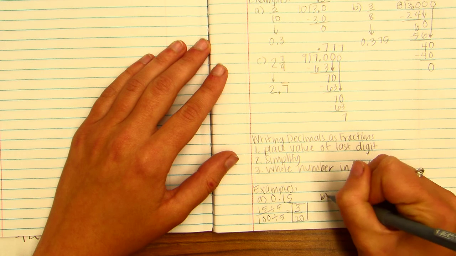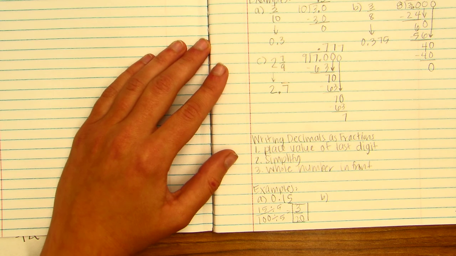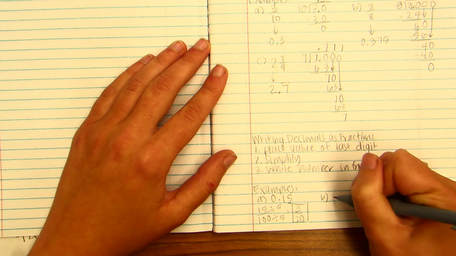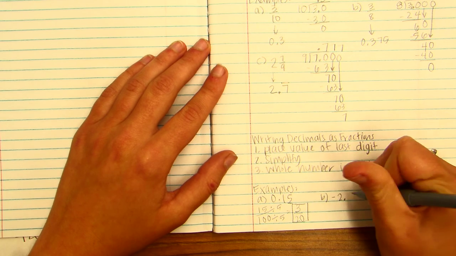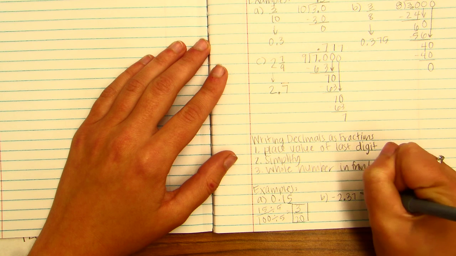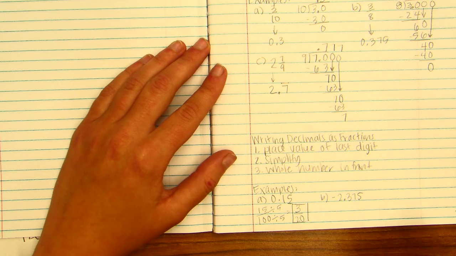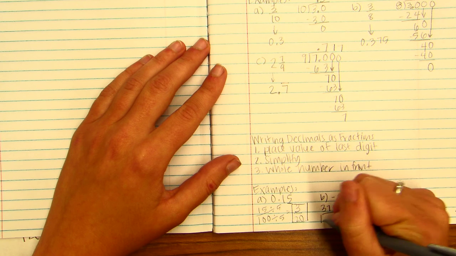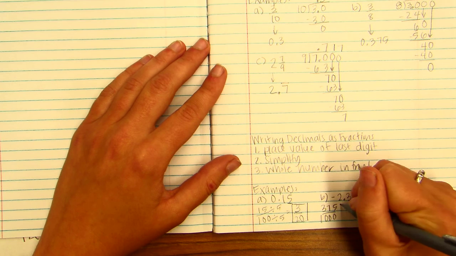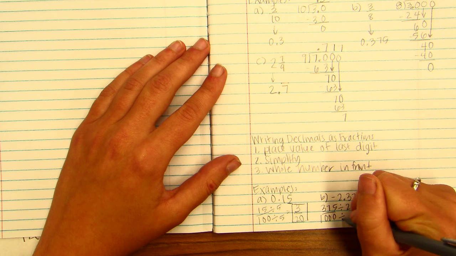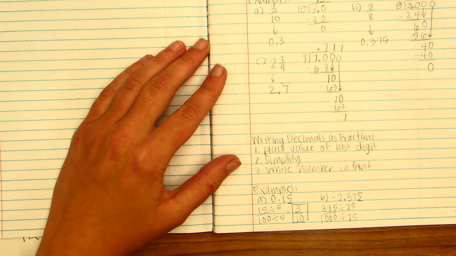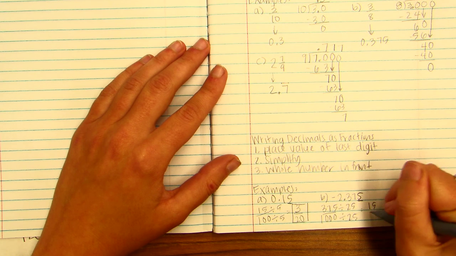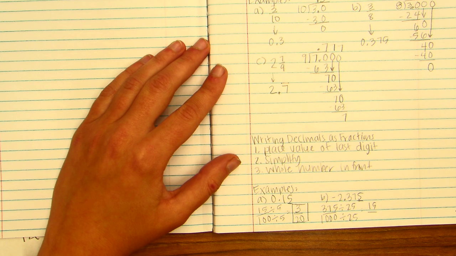For example B, let's do negative 2.375. So I look at the place value of the last digit. That's in the thousandths place. So I have to do 375 over 1,000 and then simplify. I notice that 25 will go evenly into the top and the bottom. 375 divided by 25 is 15. 1,000 divided by 25 is 40.